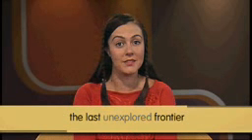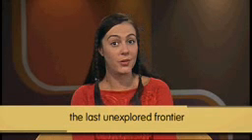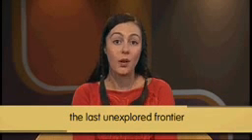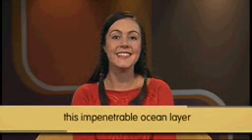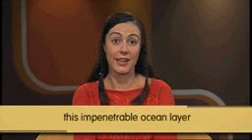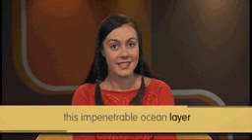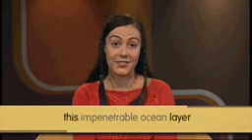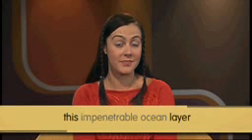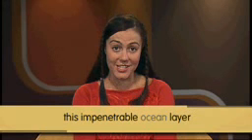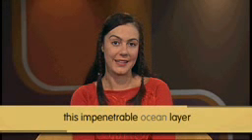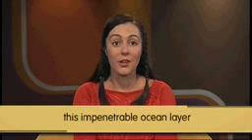First we have the determiners, the and last. Last expresses a number, so it goes second. Then unexplored. That's an observation. It's a quality of the frontier. Okay, now what about this impenetrable ocean layer? Well, layer is the noun. All the other words are adjectives. This is the determiner. Impenetrable is an observation. It describes a quality of the ocean layer. Ocean here is the qualifier. Almost part of the noun, it's not just a layer, it's an ocean layer.